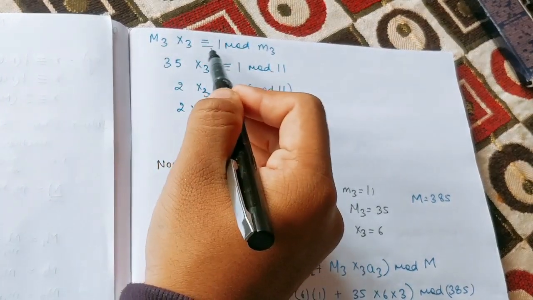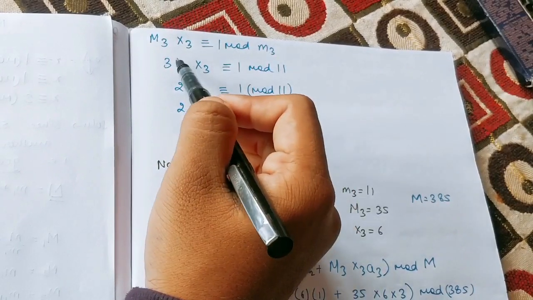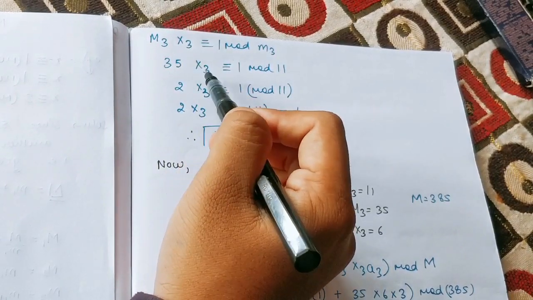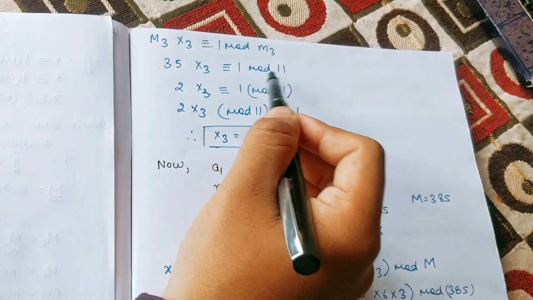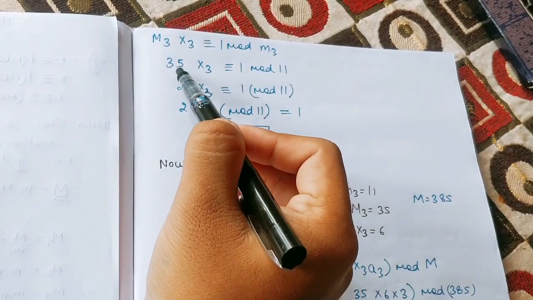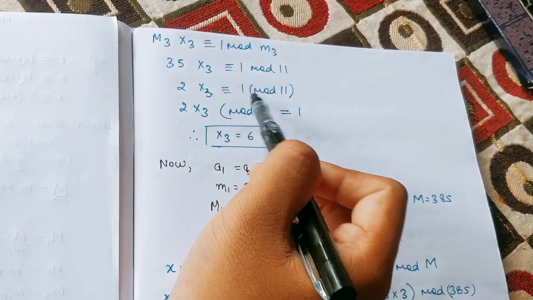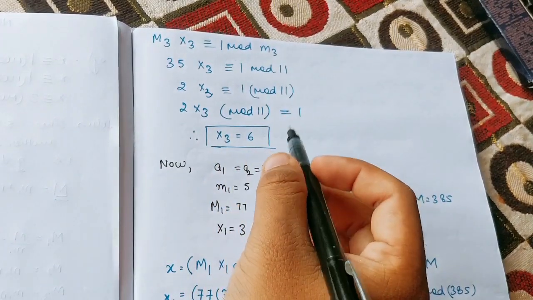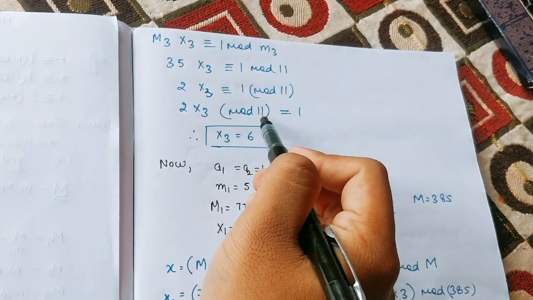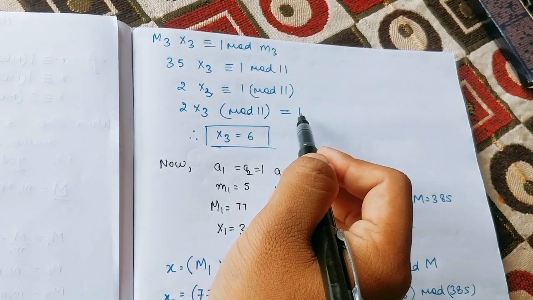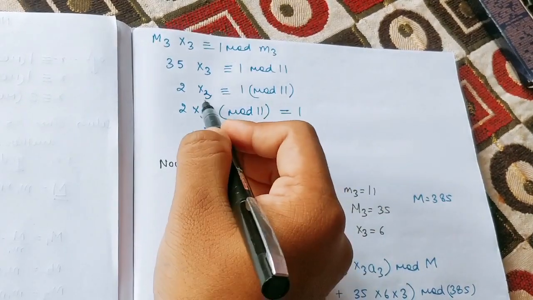M3 into x3 is congruent to 1 modulus of m3. We are substituting the values. M3 was 35, so we have to find x3 congruent to 1 mod 11. When we divide 35 by 11, we get the remainder 2. That's why 2 into x3 is congruent to 1 modulus of 11, or we can say that 2 into x3 mod 11 is equivalent to 1. So we have to find the value of x3.